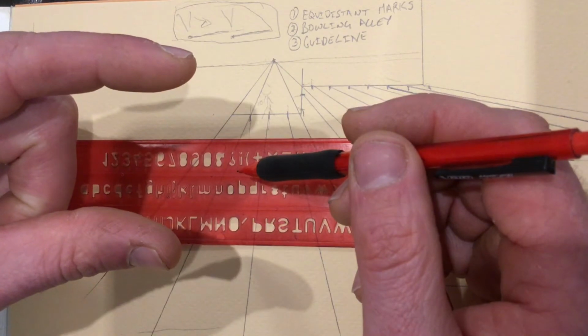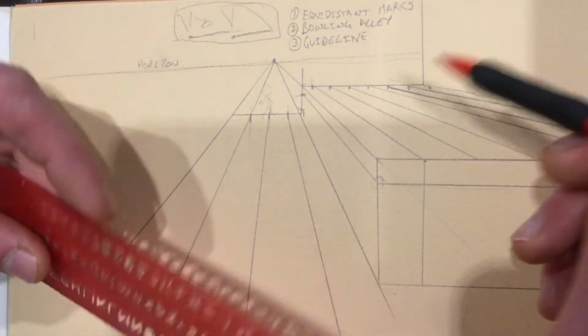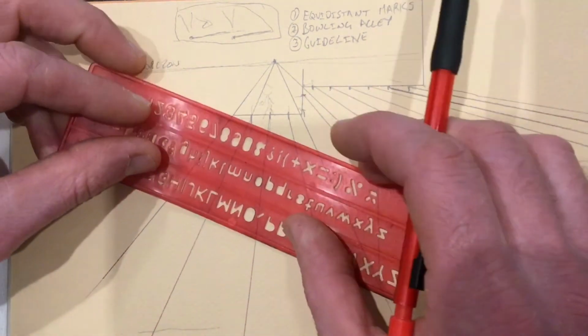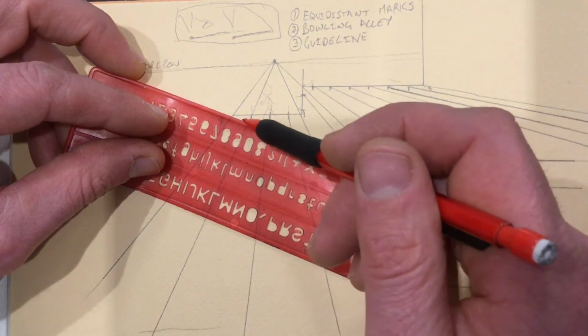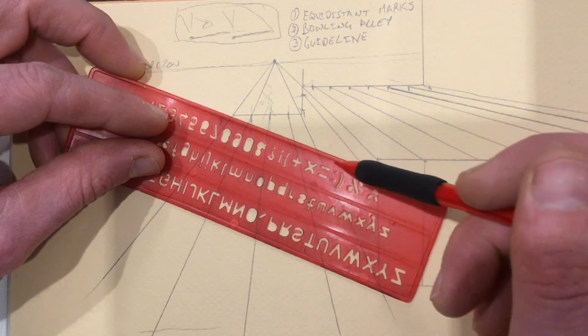They might look like that. So I might go really small. If I want them to be small, I'm going to put a guideline pretty sharp across those lines.